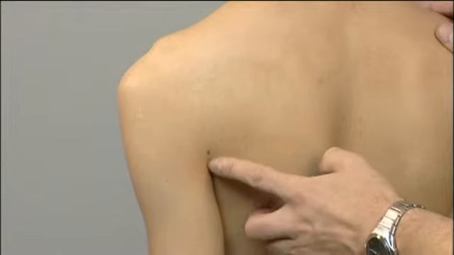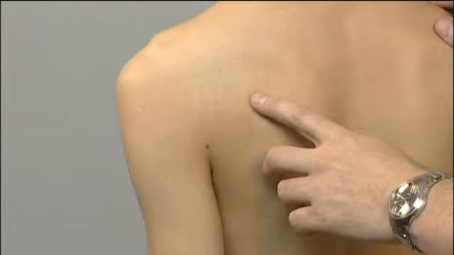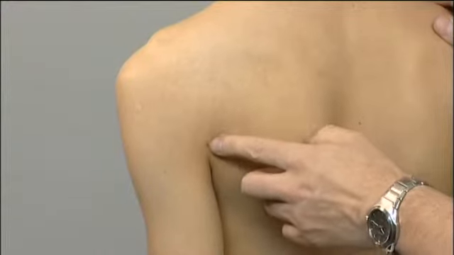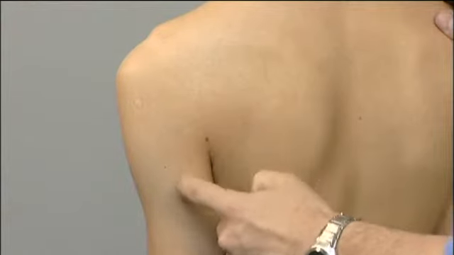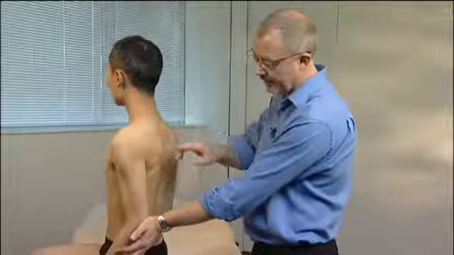Small intestine 9 is located on the posterior aspect of the shoulder, about 1 cm superior to the posterior axillary crease. How do you find this 1 cm? Well, it's important to place this point inferior to the inferior border of the deltoid. To bring this into relief, the person can push their arm backwards.